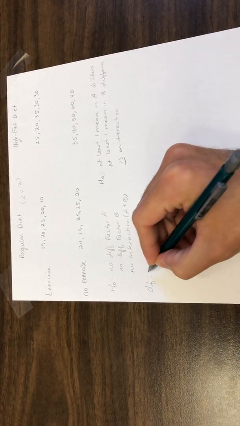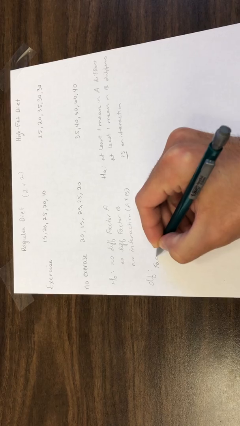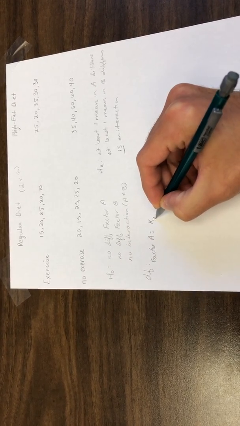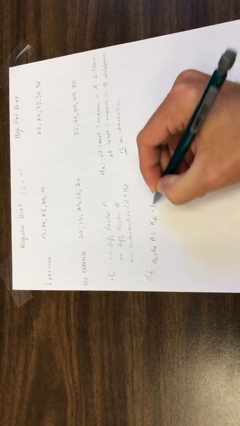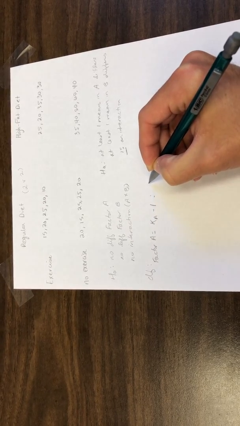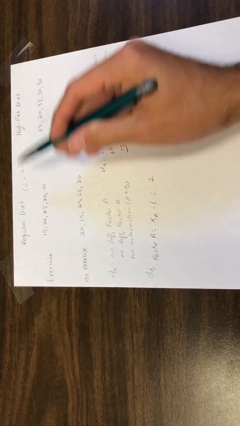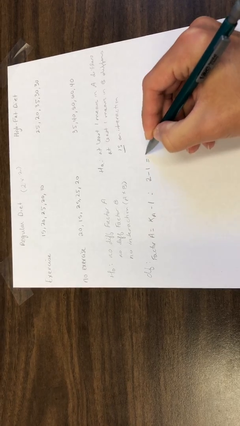Now our degrees of freedom are going to be defined where the degrees of freedom for factor A equals the number of groups in factor A minus 1. So here we have 2 because we have the number of groups in our first factor, so that's diet, minus 1 is equal to 1.